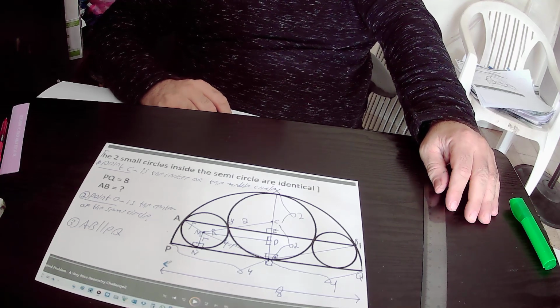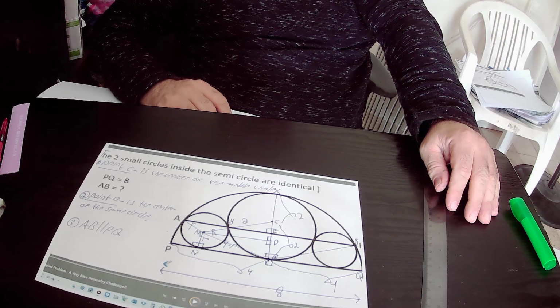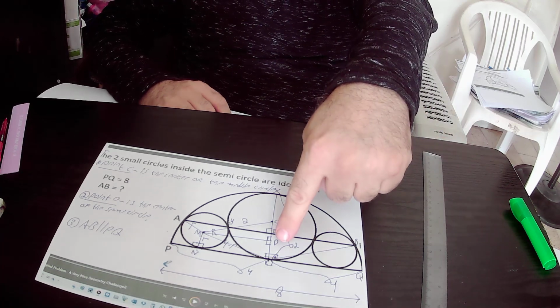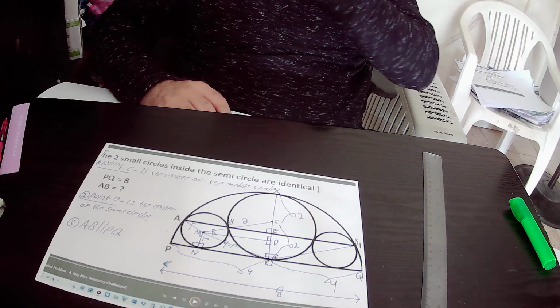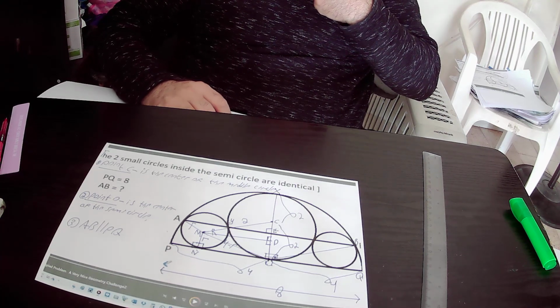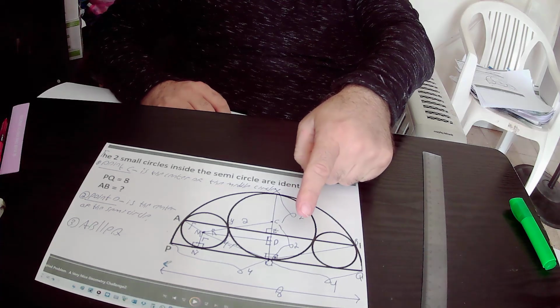And we will focus on triangle OEB, this triangle.